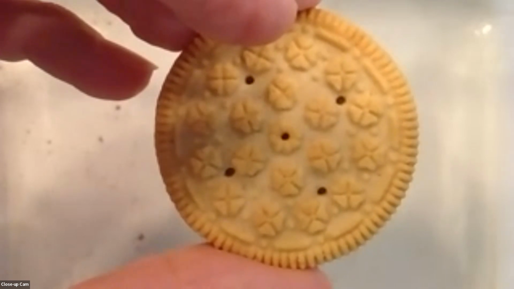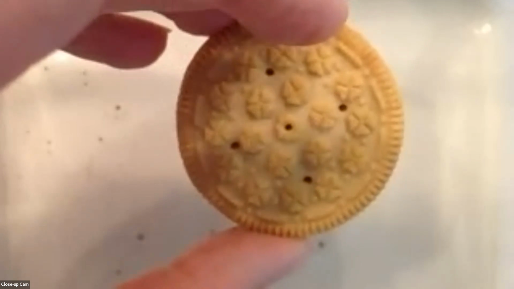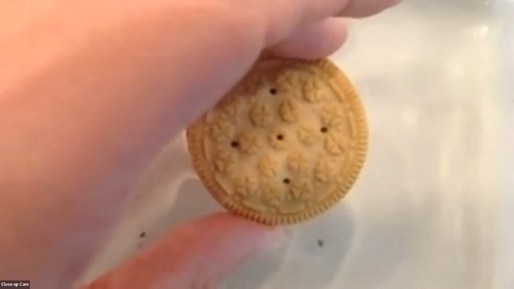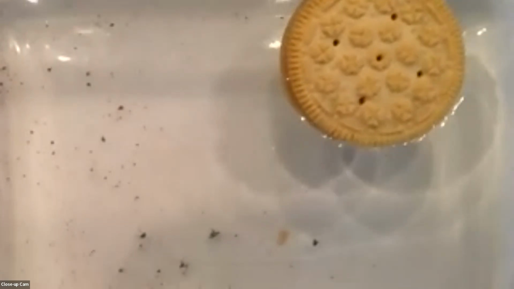And I have two others that we can try, if I go quickly, we have time. So we'll put the vanilla Oreo in the water in front of my cam, and let's just see what happens. So far it's floating around, moving around just like that first Oreo. We'll see if something different happens.